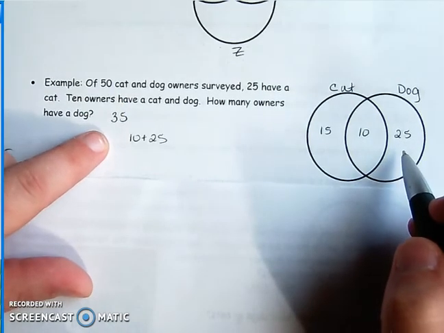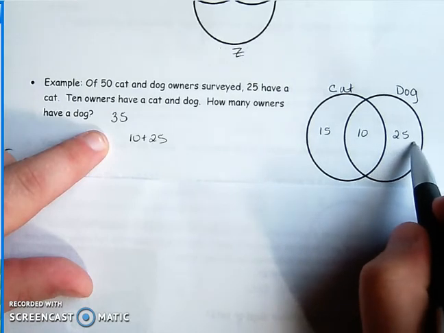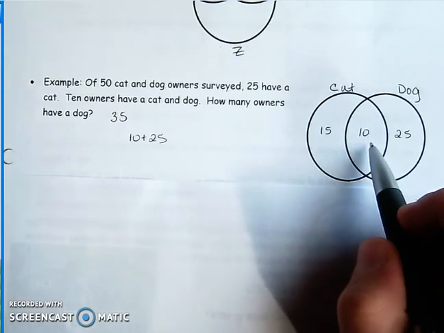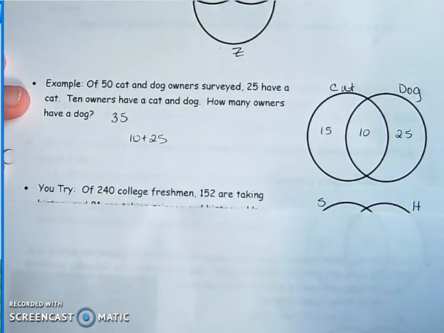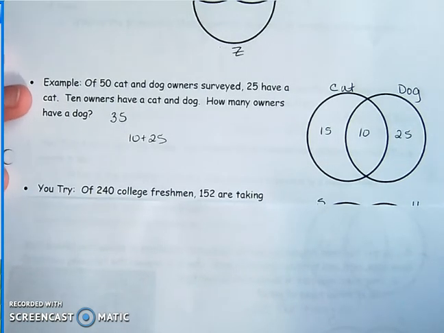Then it asks how many have a dog. Well, 25 have only a dog, and these 10 have a cat and a dog. So 35 total have a dog. Now try the U-try, pause the video, and then check your answer.